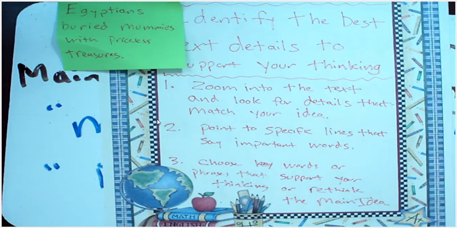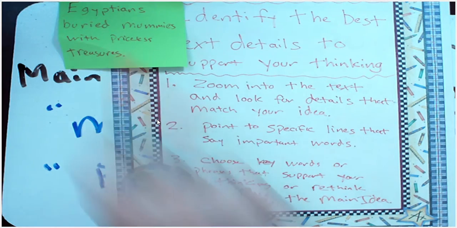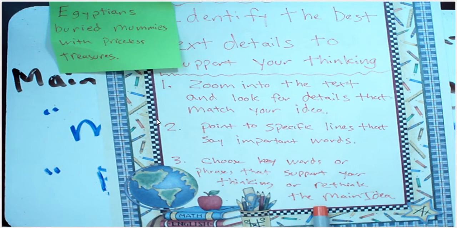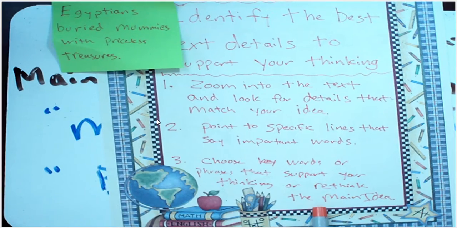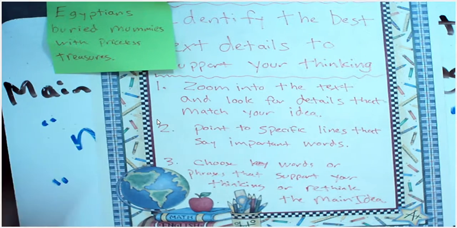And once we do that, if we're right, we will be able to point to specific lines that say the important words that support this main idea right here. If not, if we can't find these keywords or phrases that support our thinking, we need to rethink our main idea because we're not on the right track. So let's try that. Let's zoom in on those lines. First step right here: zoom in on the text for details that match our main idea. Point to those specific lines and important words.